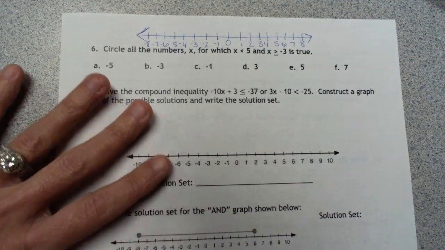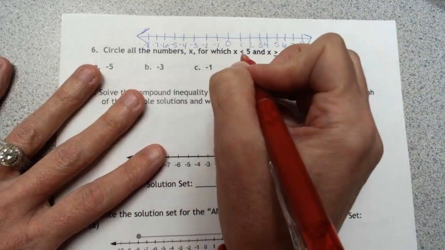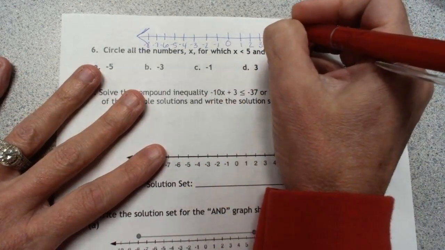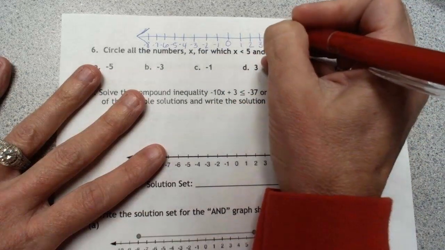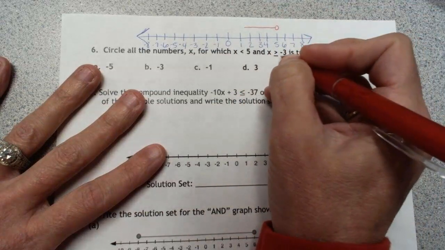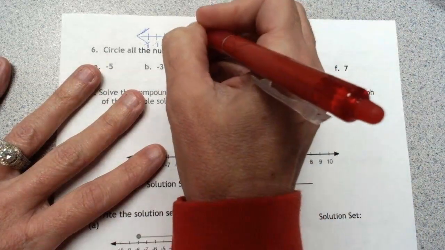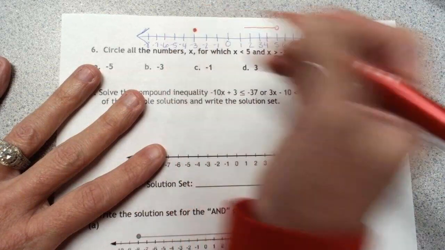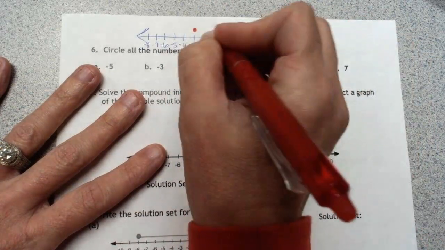So we want all the values that are less than 5, so that's going to be an open circle. And less than is pointing to the x, so you're going to go to the left. And then this is going to be a closed circle at -3. And it's pointing to the number, so it's going to go to the right.